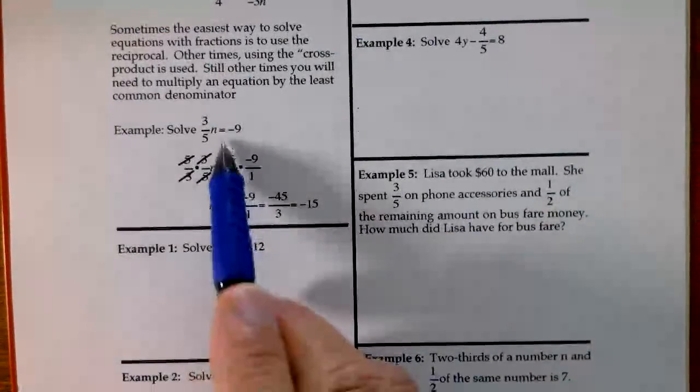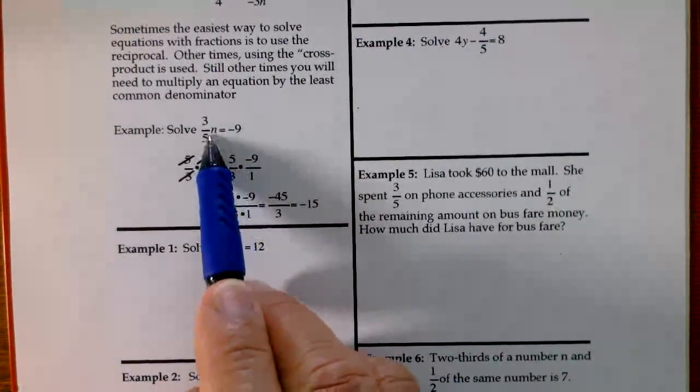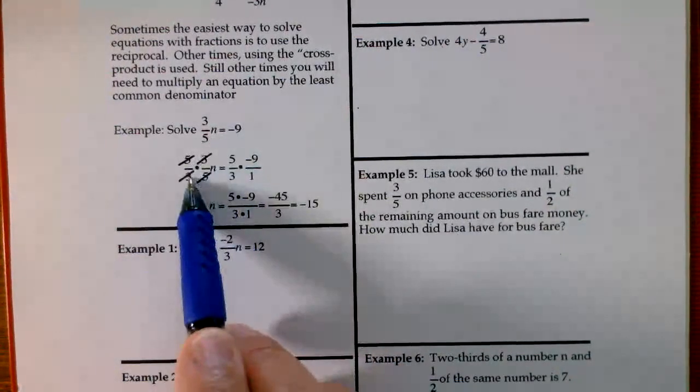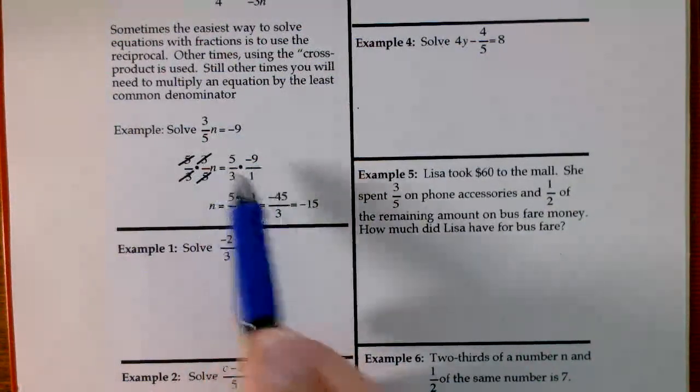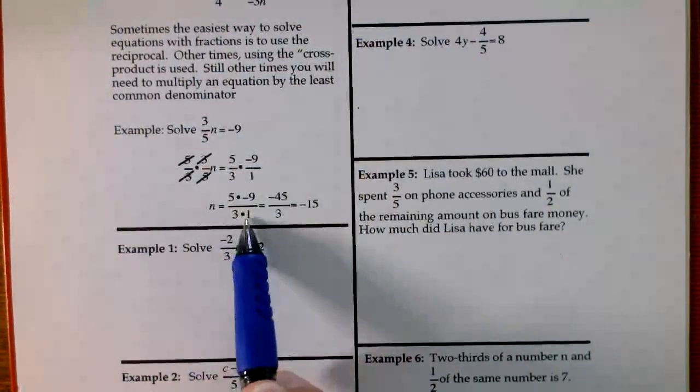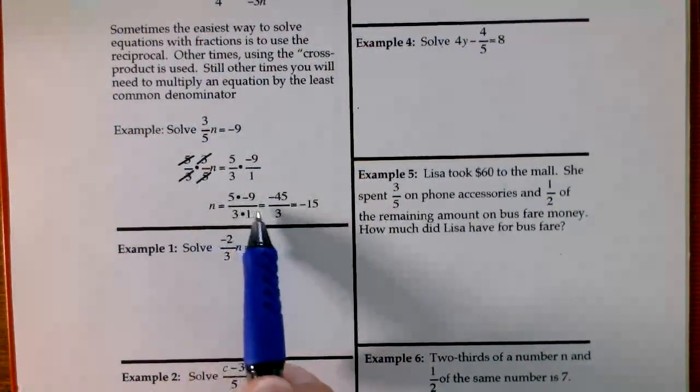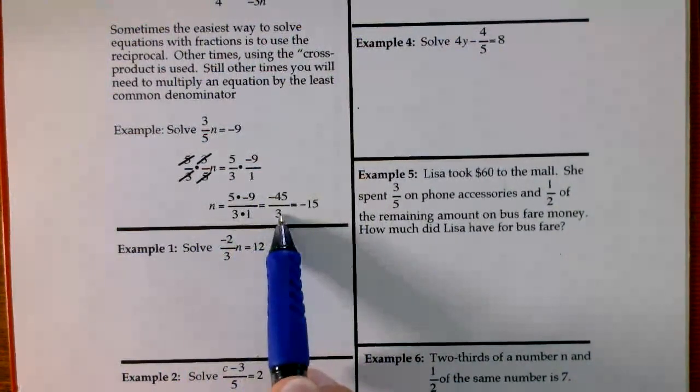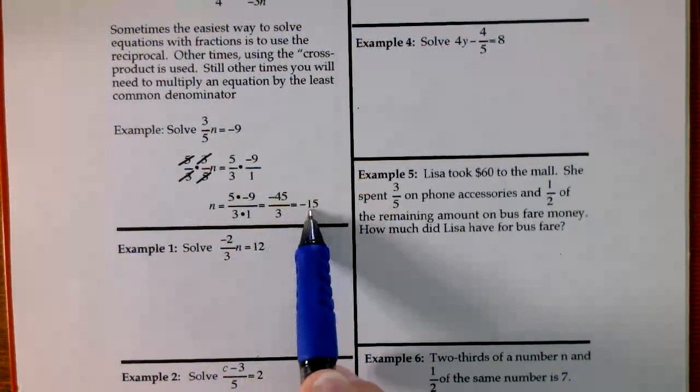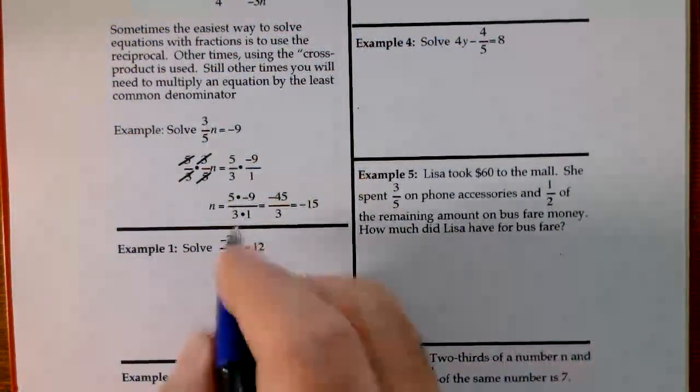Here's an example. As you could see, the reciprocal of 3/5 is 5/3 to both sides. And when you multiply them, you can see quickly that the fractions cancel out, and you get -45/3, which is -15. Let's try one.